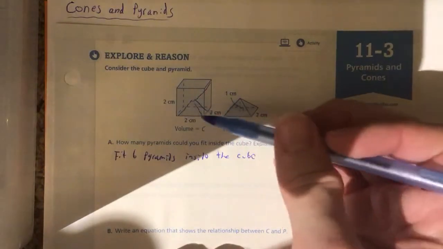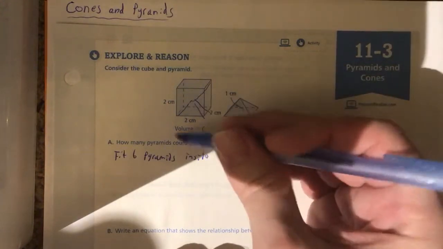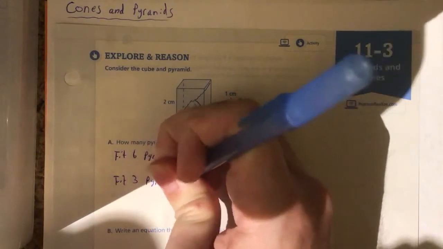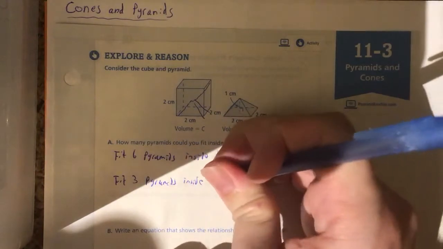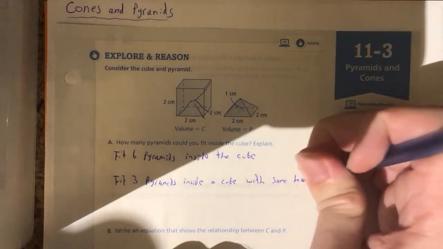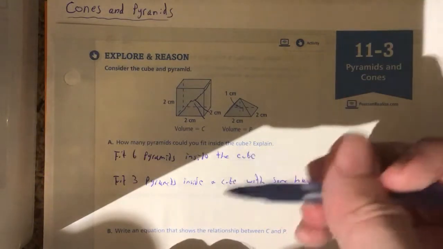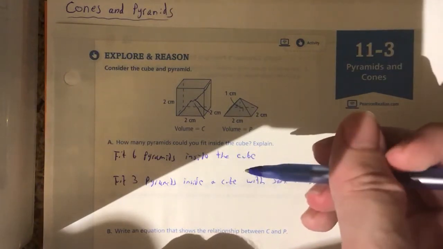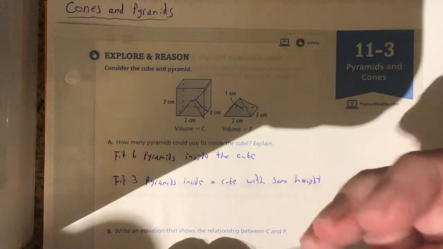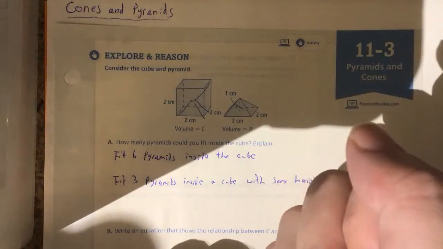So if I made the cube the same height as the pyramid, I'm basically just taking half of it. So if I take half of the 6 pyramids, I could fit 3 pyramids inside a cube with the same height, assuming they have the same base area shape. So this leads to our formula for volume of a pyramid. It takes 3 pyramids to fit inside a cube, so the volume of a pyramid is 1/3 the volume of a cube or a prism with the same height, the same base area.